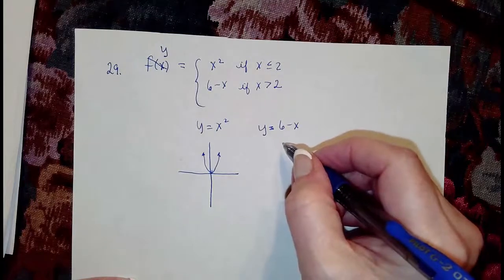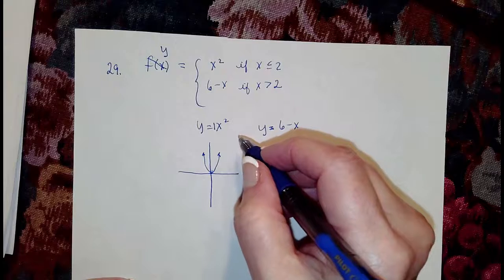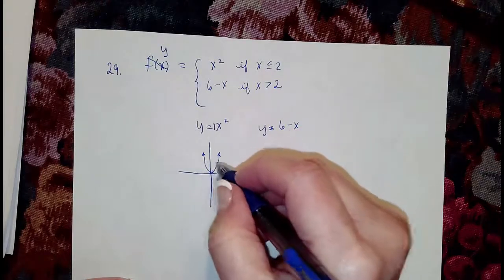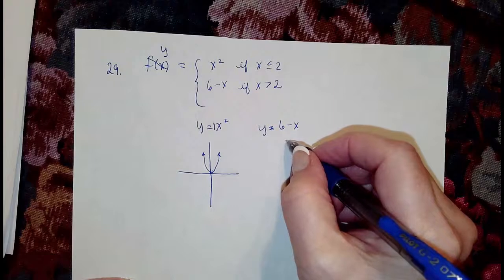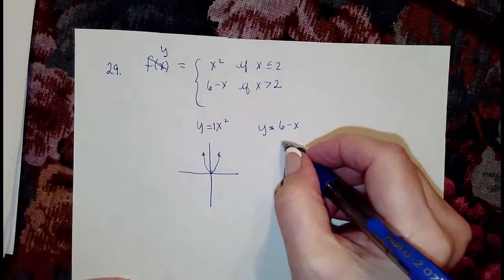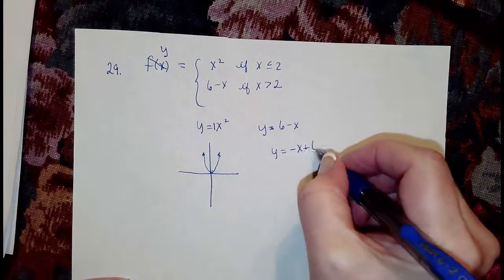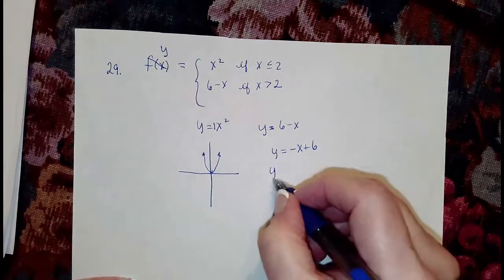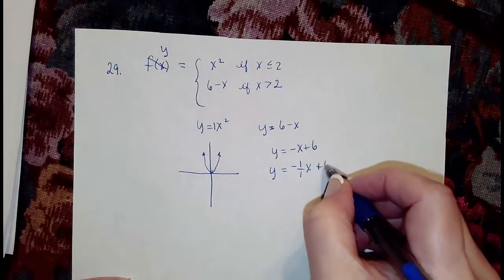Why does it open up? Well, this is a positive 1, so we know if a parabola has a positive a, then it's going to open up. We'll talk more about that with some more of the parabolas. But for right now, we're going to reorder this one. Y equals negative x plus 6. So this is the same thing as saying y equals negative 1 over 1 x plus 6.